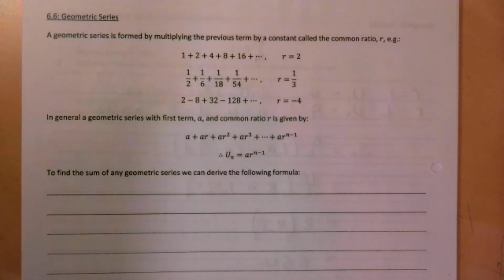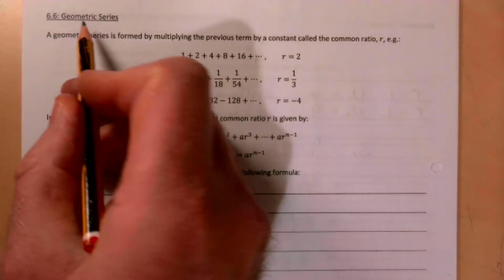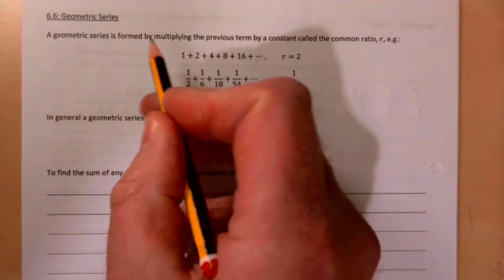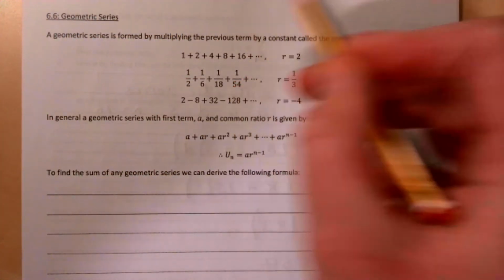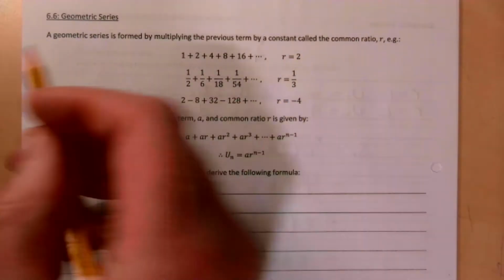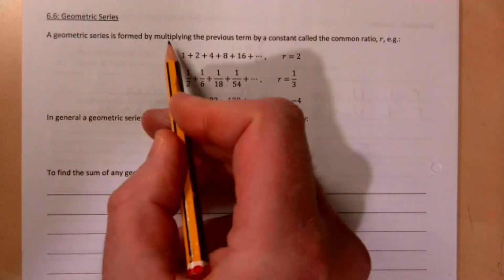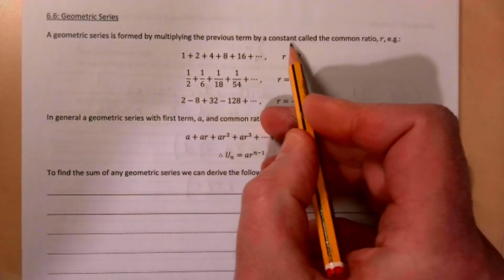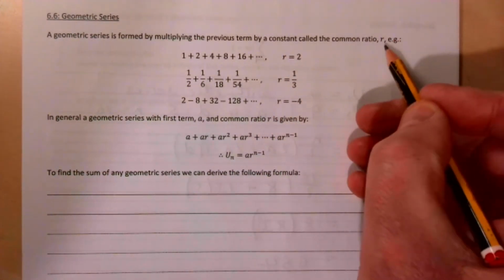This is A2 Pure Maths. We are in Unit 6 and we're looking at sequences and series, and we're now going to take a look then at geometric series. So the previous one was arithmetic series and it was the same gap each time, so you were adding on 3 each time or something like that. Geometric series is formed by multiplying the previous term by a constant that's called the common ratio then, which is going to be r.